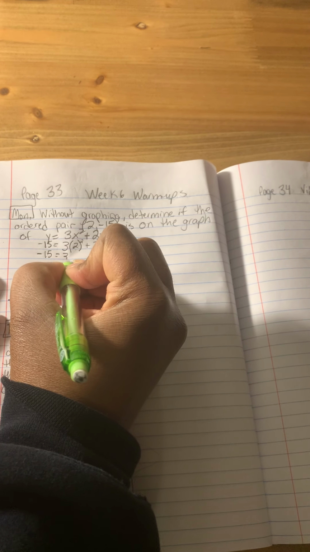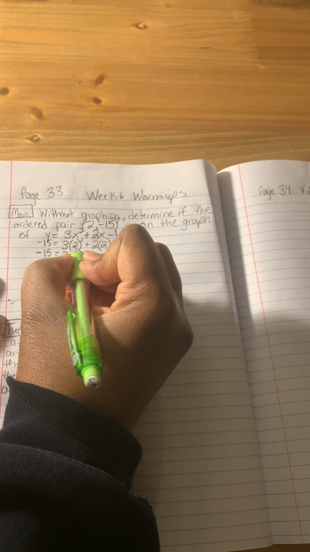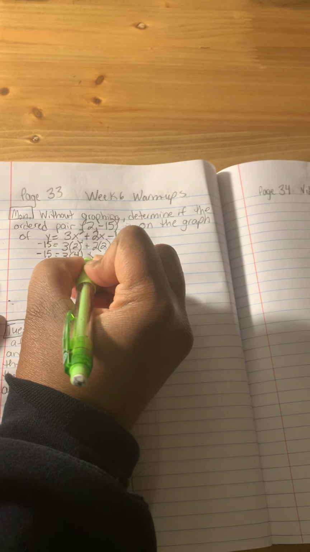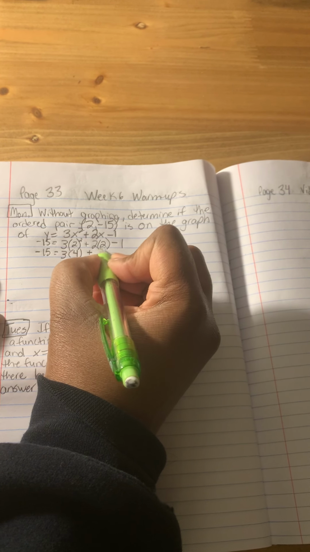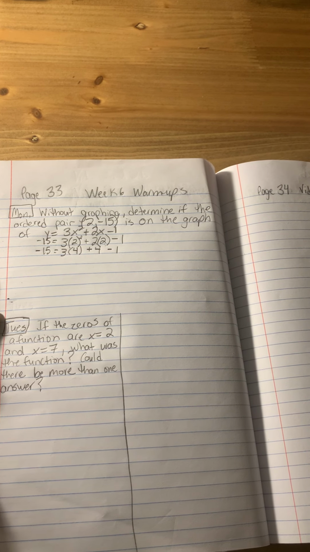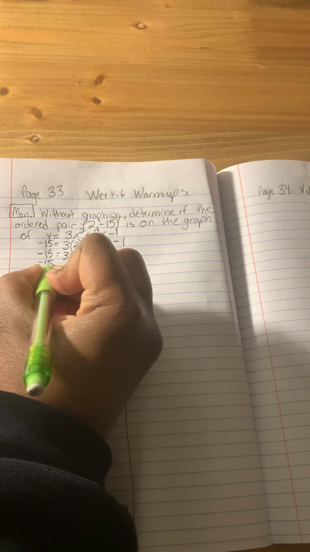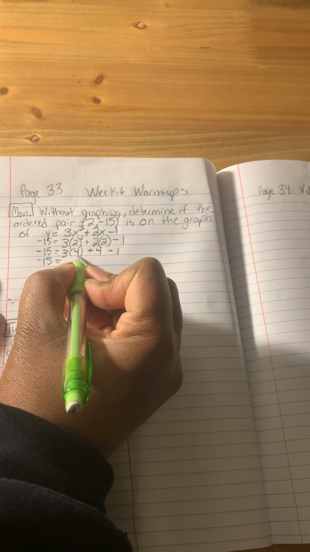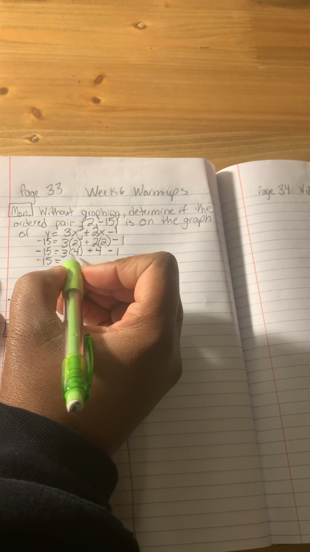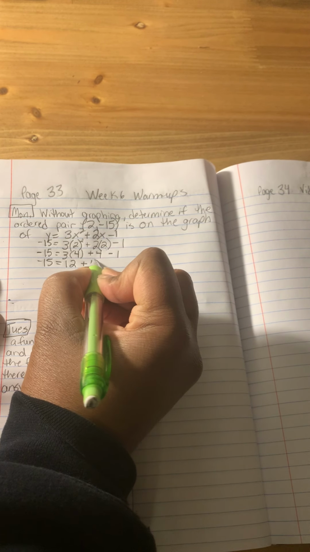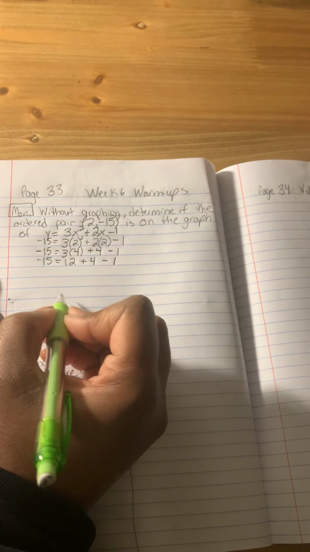So I'm gonna bring down this 3, and I'm gonna evaluate this exponent. So 2 to the second power is gonna be 4. And I'm gonna bring everything else down. Well, I can go ahead and multiply that. Is 4 minus 1, okay? So my next step here, I'm gonna multiply or divide in order from left to right. So when I multiply, I'm gonna multiply this first. So this is going to be 12. You got plus 4 minus 1.